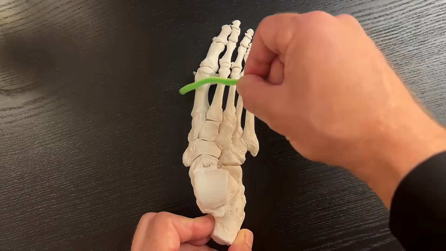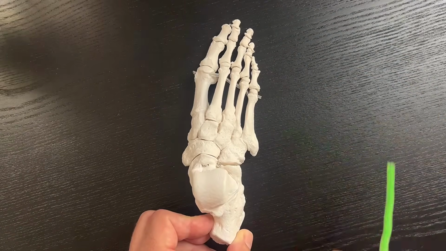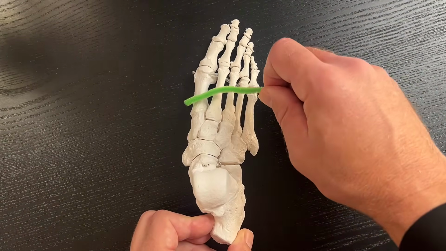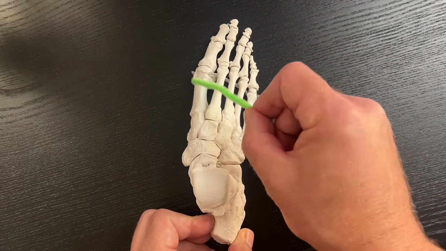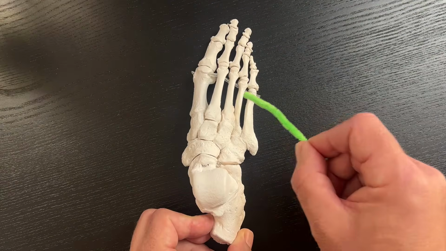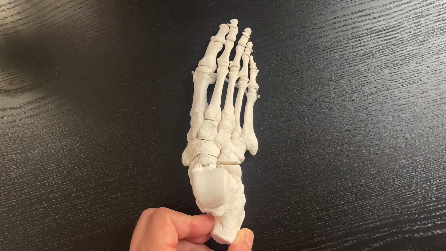Similar to the hand, now we count our metatarsals, except we go the opposite direction. Remember we said thumb and big toe are number 1. So this would be 1 metatarsal, 2, 3, 4, and 5 metatarsals.